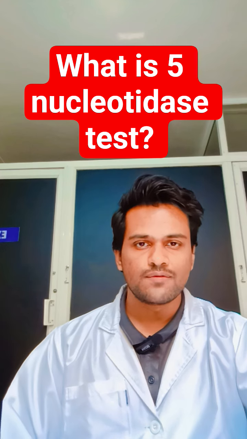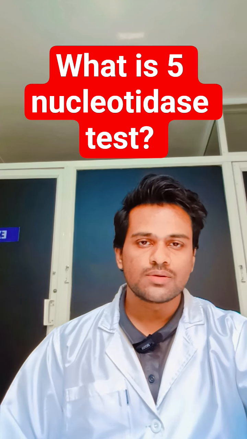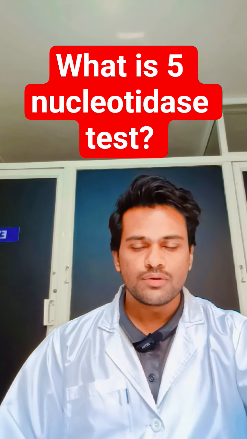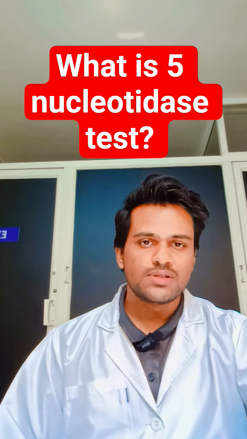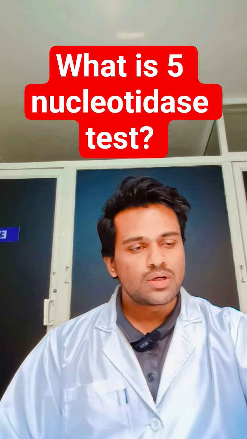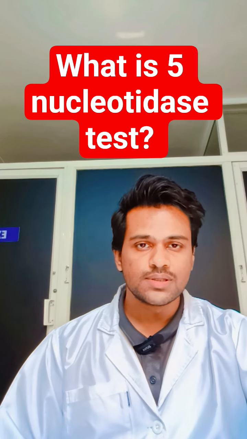For example, the problem with alkaline phosphatase is that it is elevated in bone diseases and liver diseases, whereas 5-nucleotidase is an enzyme whose levels will be increased if there is something wrong primarily with your liver. So what kind of liver diseases can be diagnosed with this test?